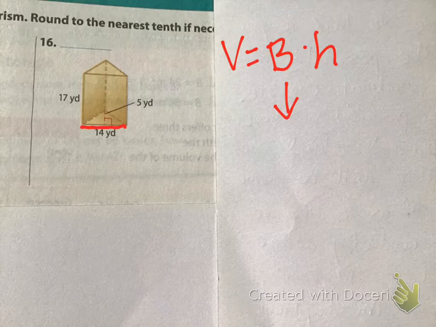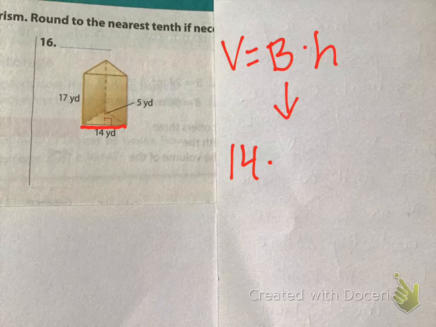Sure. And what else? Because it has to be two numbers that make up a base. Do you think it's 17 or do you think it's 5? I was just very sure about 14. You're very sure about 14. That's excellent. Shiley, what do you think the other one is? What two numbers make up the base? So Izzy's right. Our base is 14 and what else? And 5. Perfect. 14 and 5.